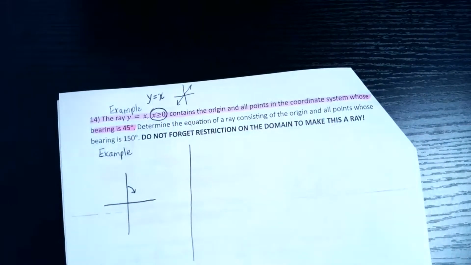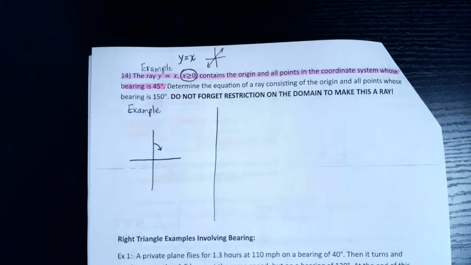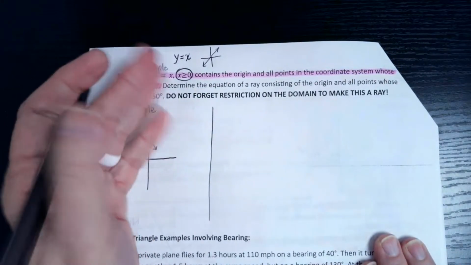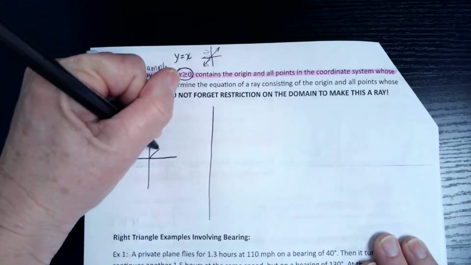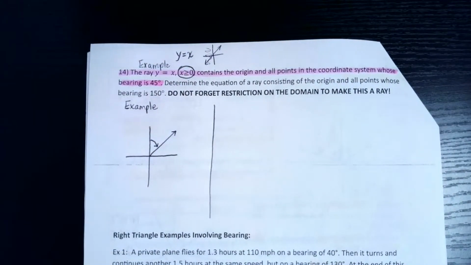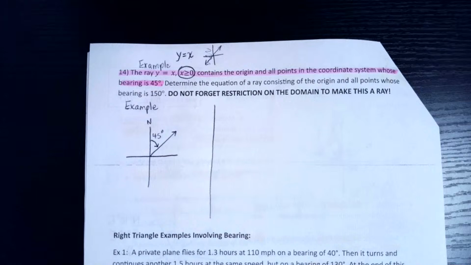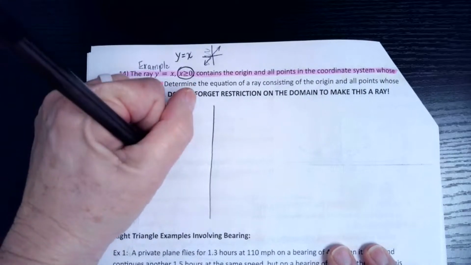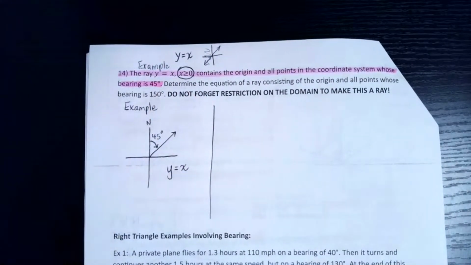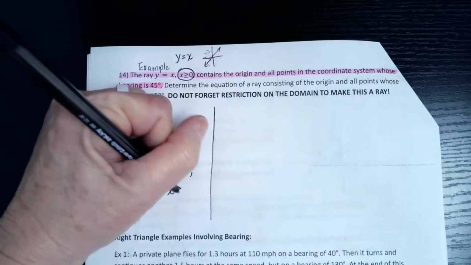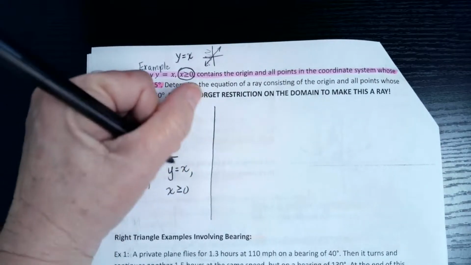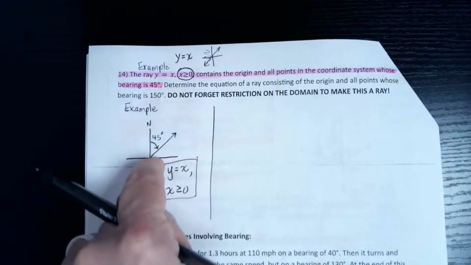Y'all both drew this line. But they want me to draw a ray, right? Because I'm not going to draw the part over here. So I am drawing this ray that has a bearing of 45 degrees from north. Agreed? Okay? So that's kind of what they're letting you know. And this has the equation y equals x, but wait, that's the equation of an entire line. So I gave it a domain restriction, right? I said that x could only be values that were greater than or equal to 0. So this is the equation for that ray.